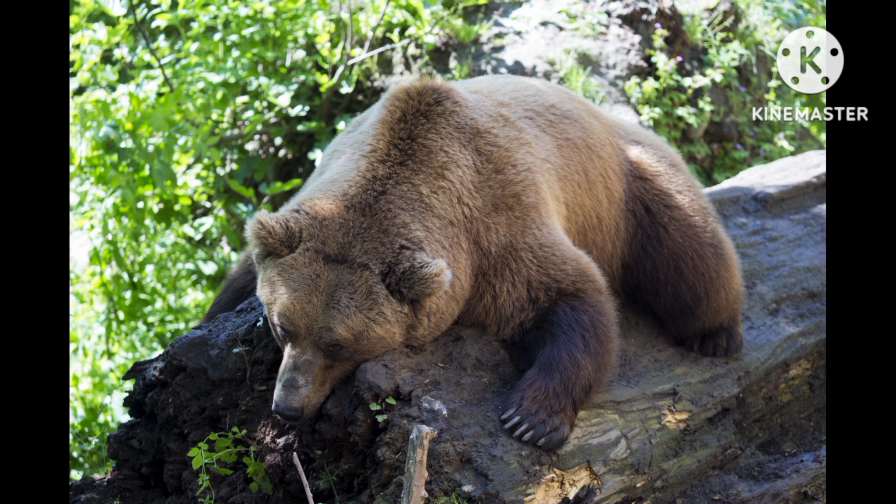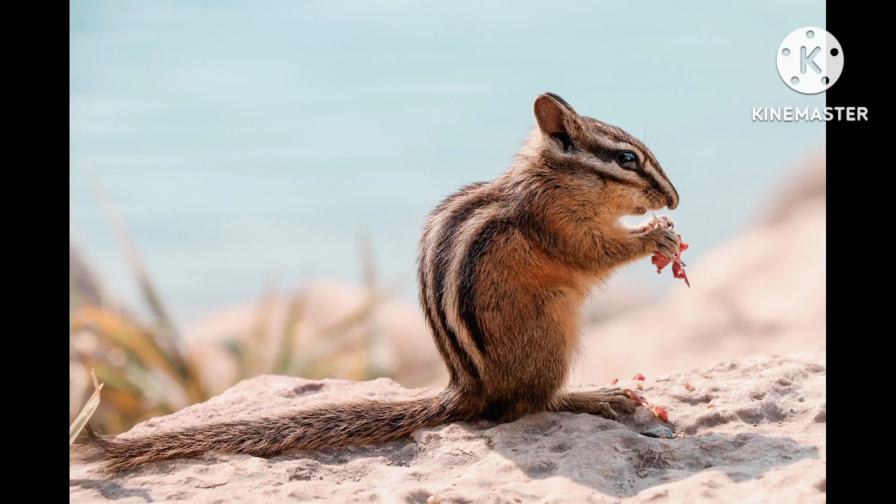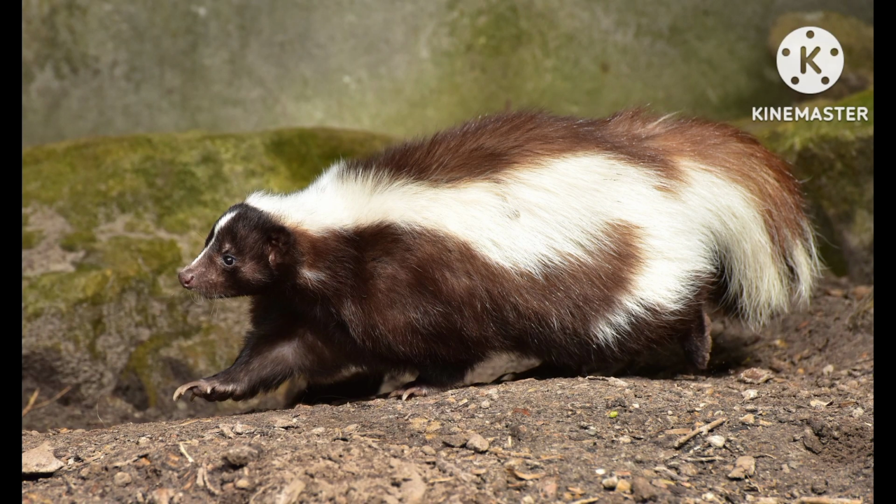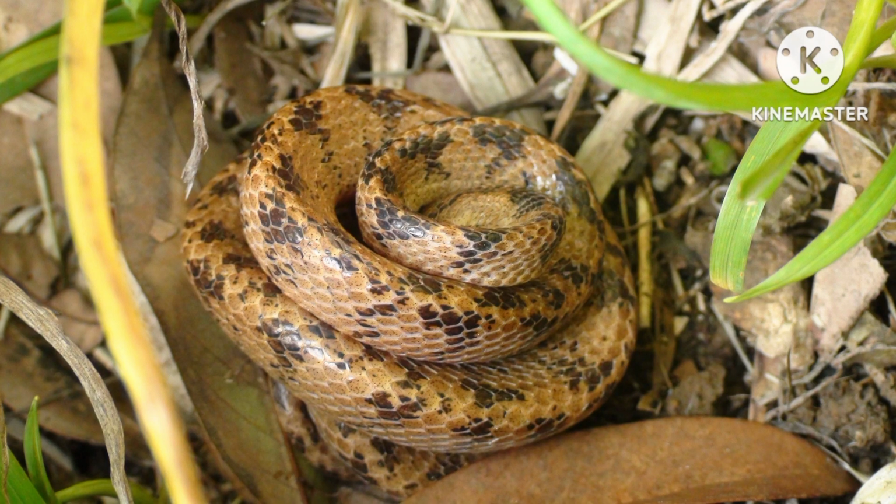Before sleeping, they eat large amounts of food, around 90 pounds, in order to survive. Next category is of skunks, raccoons and chipmunks. They also hibernate but slightly, that is, they wake up for short periods of time, go to the bathroom and find food. Next category is of snakes, turtles and frogs.